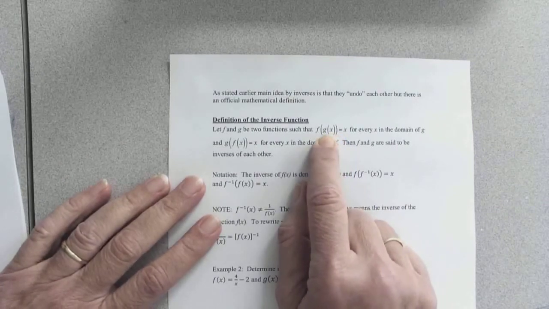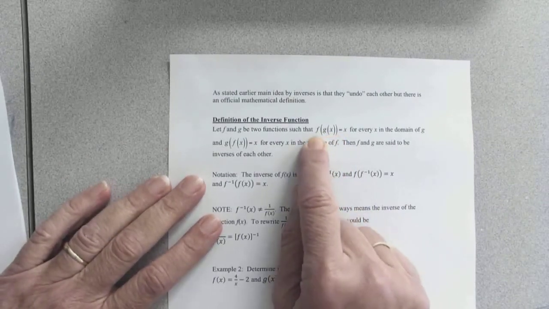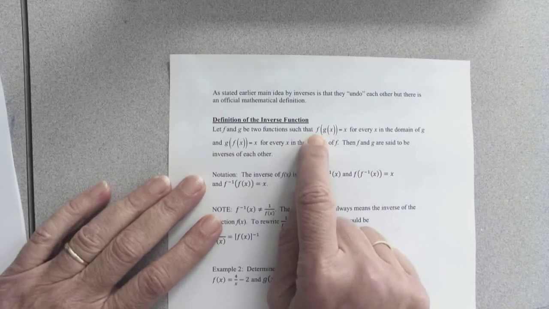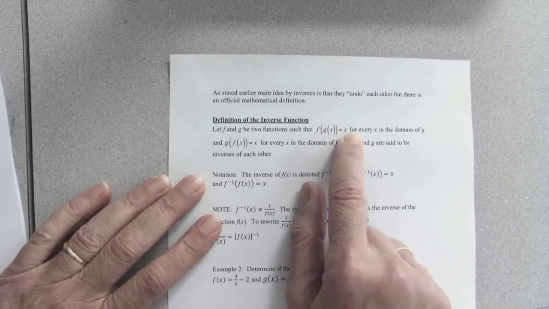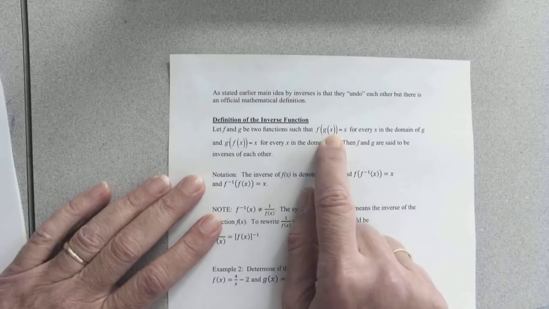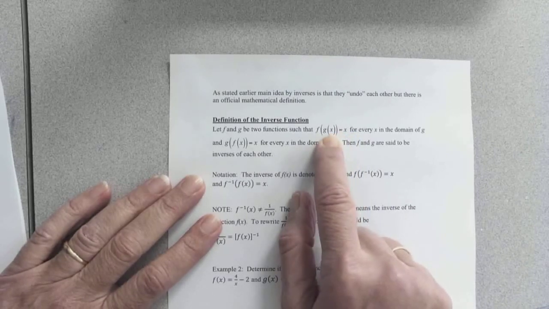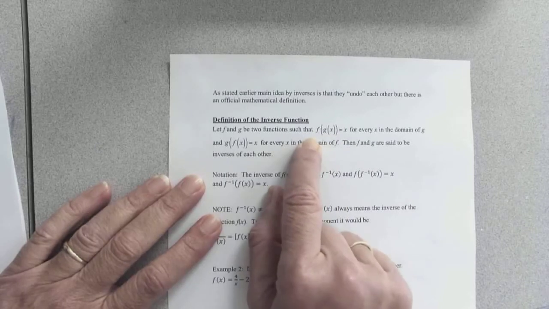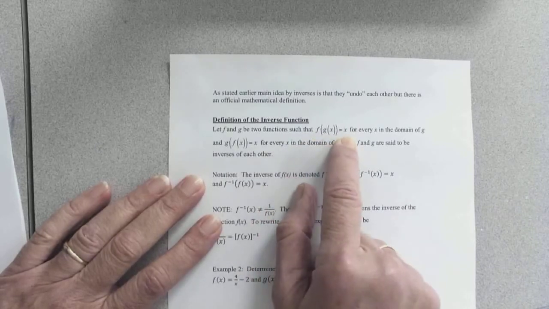I'm going to do whatever g does. Then I'm going to immediately do whatever f does. And then notice I get back to x. I get where I started. I started with x, I did whatever g did, and then f undid g, getting me back to x.